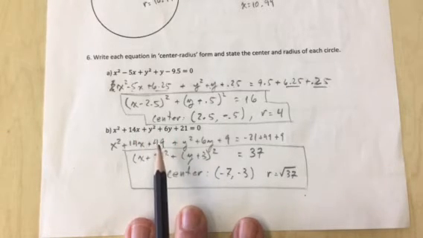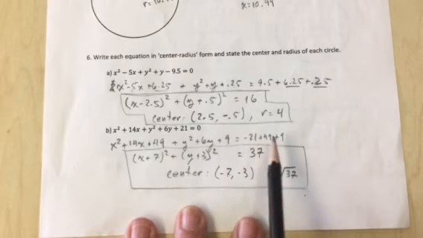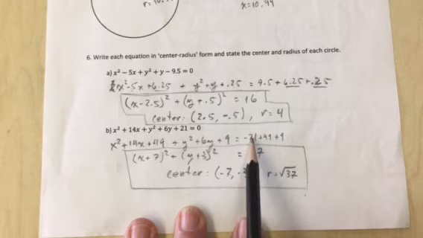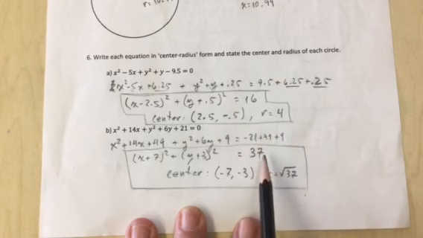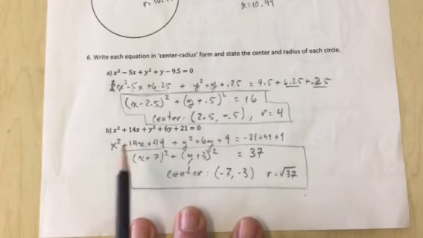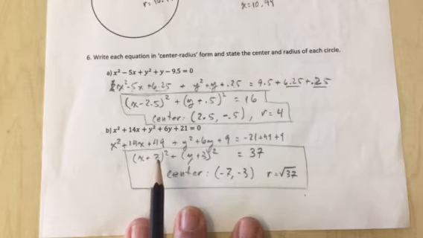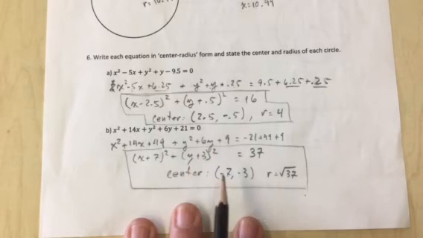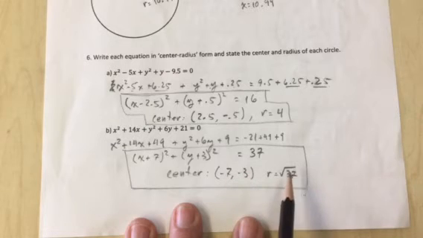So I'm going to add 49 and 9 to this other side. Make sure you see I'm moving this 21 over here, which makes it negative 21. Then you put all this together and you get positive 37. You factor this trinomial here to x plus 7 squared and this one to y plus 3 squared. So our center is negative 7, negative 3, and the radius is the square root of 37.